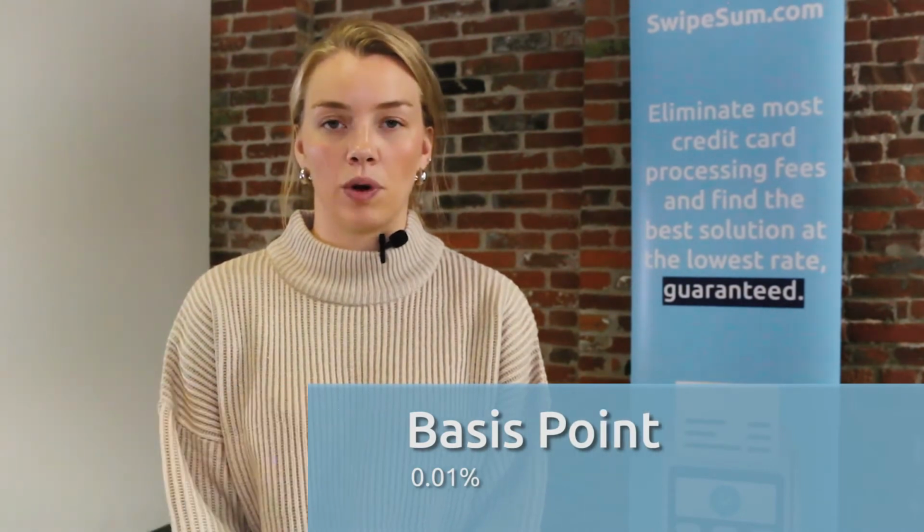Processor markup fees are set by your processor and come in two parts. First is a per transaction percentage. This is usually quoted using a term called basis points. A basis point is 1/100th of a percent or 0.01%. For example, if your processor quotes you at 10 basis points, you can expect to pay 0.10% on every transaction for the processor markup fee. When it comes to processor markup fees, you're generally going to pay both a percentage and a static dollar amount per transaction.